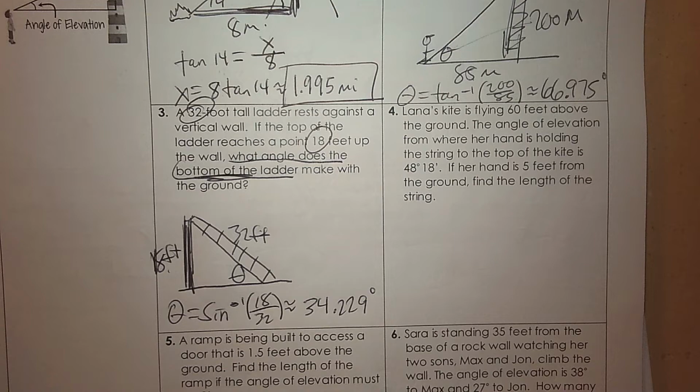Number 4. I need you to read number 4. Annotate it. Sketch the situation.